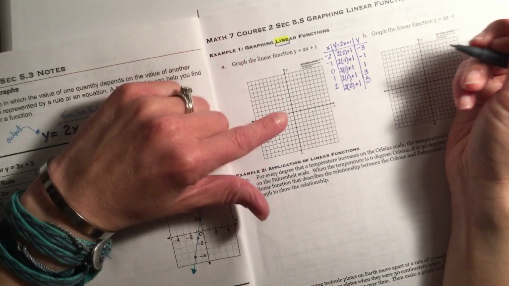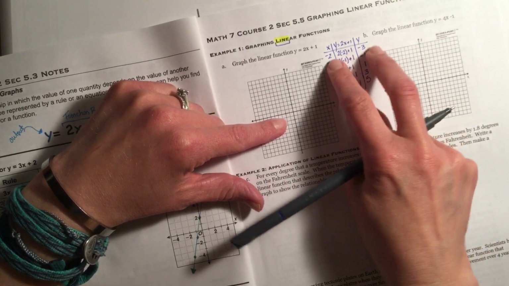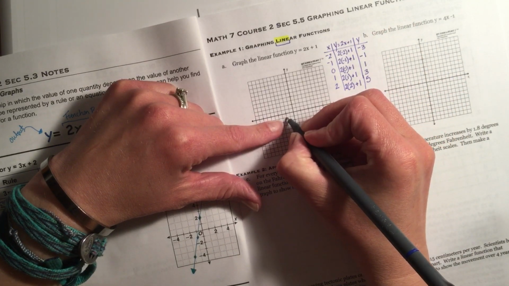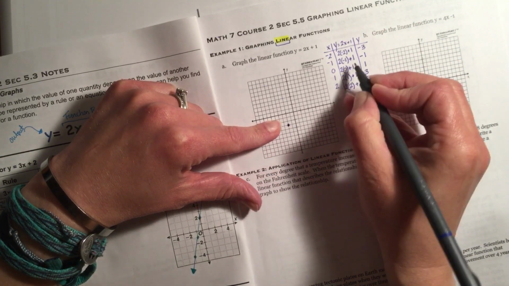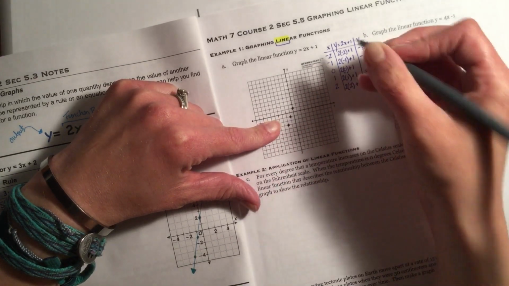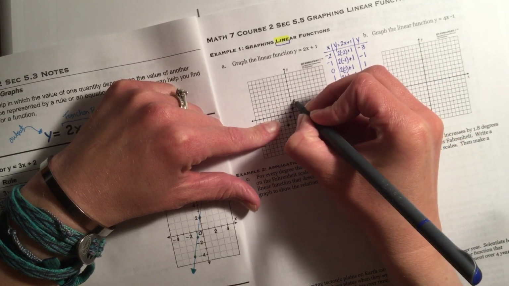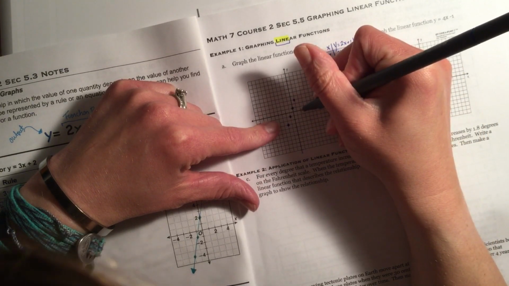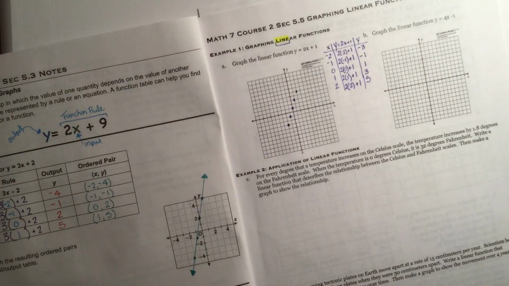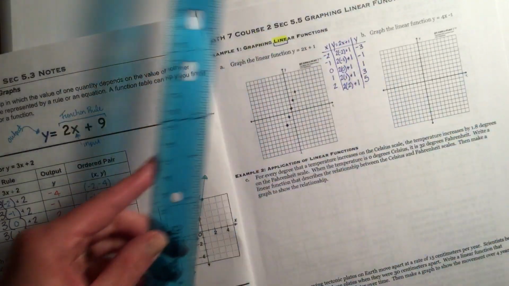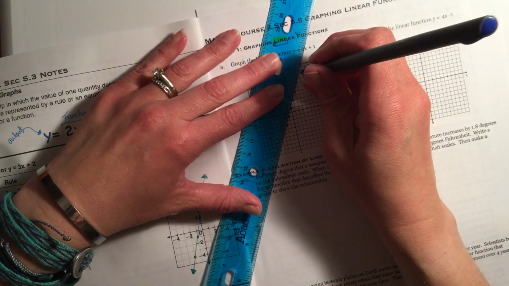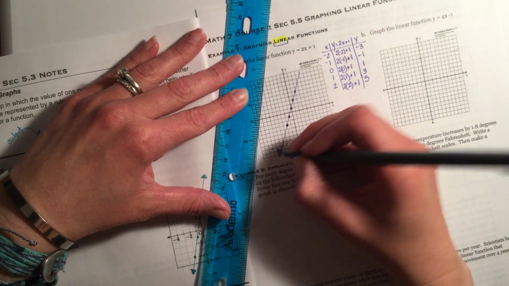So you are going to go to your graph now, and these are your x, y's. (-2, -3). So -2, -3. (-1, -1), (0, 1), (1, 3), and (2, 5). 1, 2, 3, 4, 5. So there we have our points. Notice that they form a nice straight line. So that means that I must have done my math correctly.